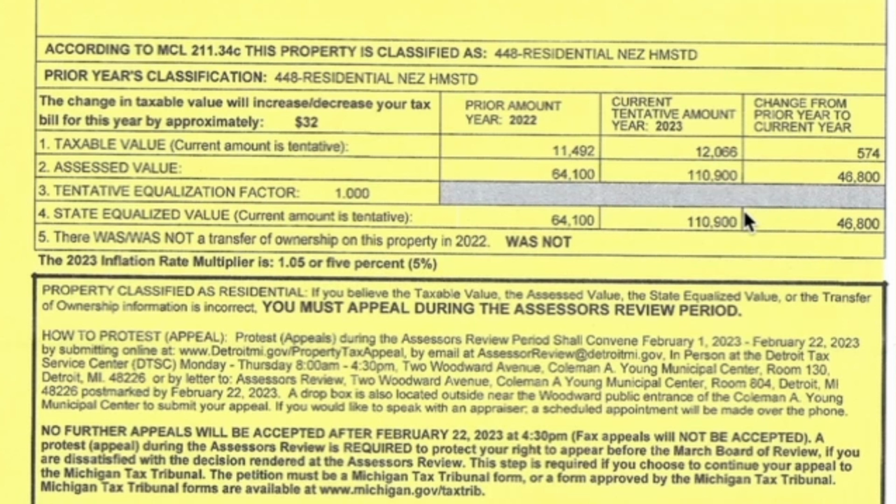Now, how do you do that? The document is always going to give you information on how and when you have to do that. You must appeal during the assessor's review period. That is the review period in the city of Detroit, it may be different for other municipalities, so please read your specific document. It tells you that appeals must be done between February 1st and February 22nd. It is cut off after the 22nd. You no longer have a choice after that. So that's it. Easy, right?